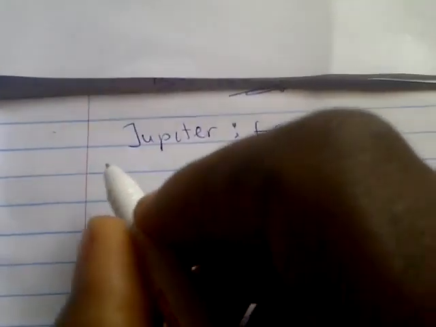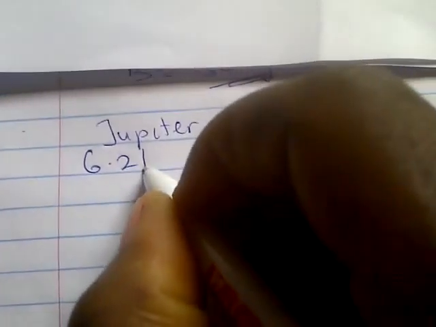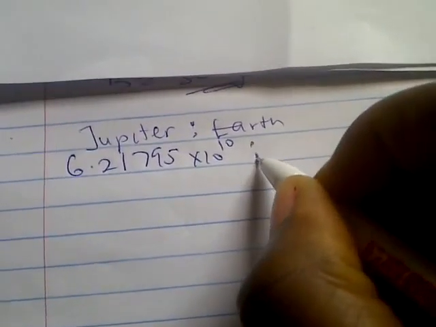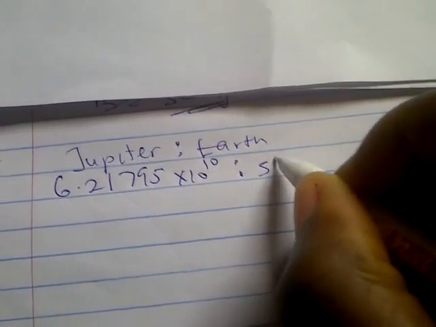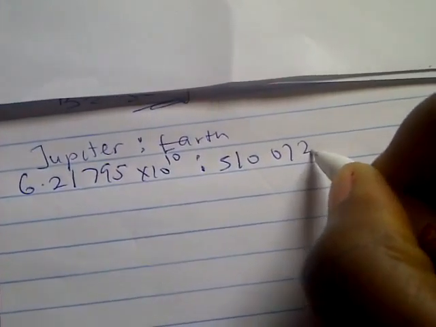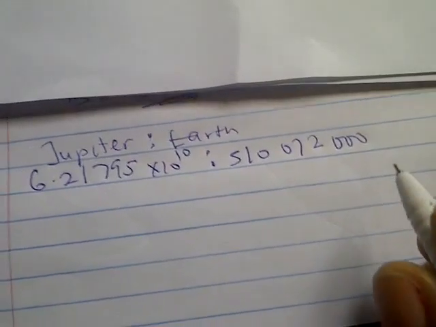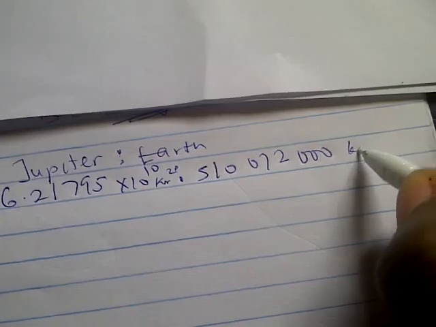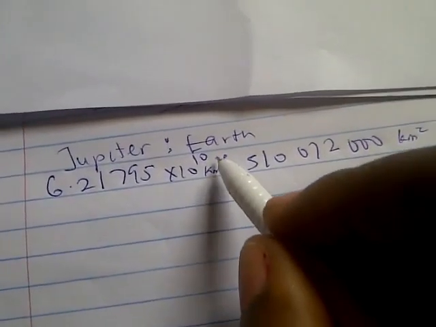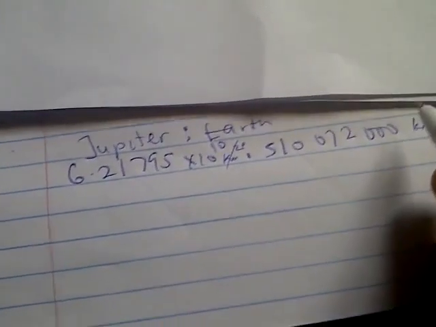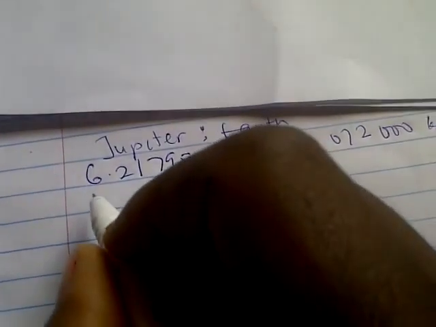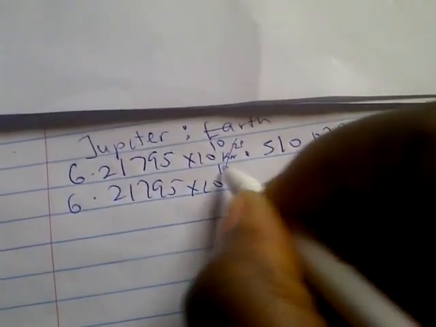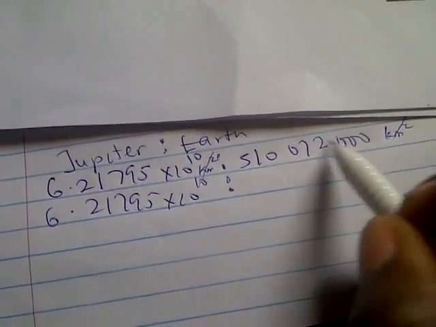So we have that Jupiter is 6.21795 times 10 raised to the power 10 is to Earth, 510,072,000 kilometers squared. Both of them are in the same unit, kilometers squared. So when you have a ratio with the same unit, the units cancel out. Now this is the same thing as 6.21795 times 10 raised to the power 10 is to, let's put this in standard form.